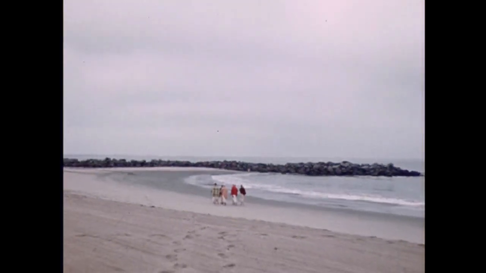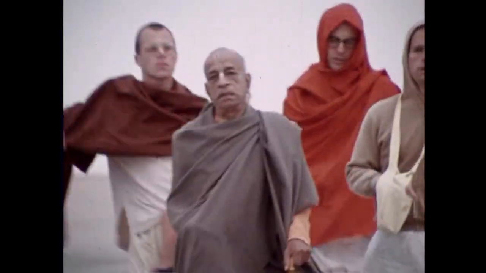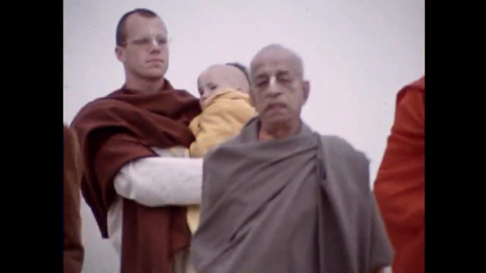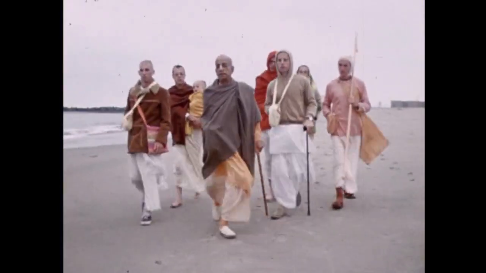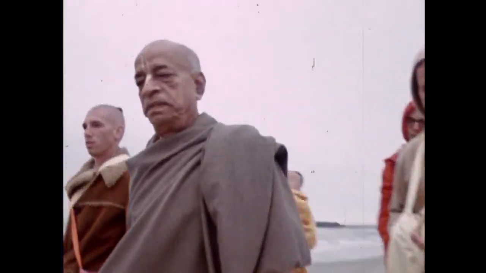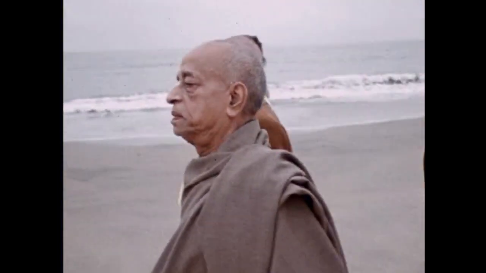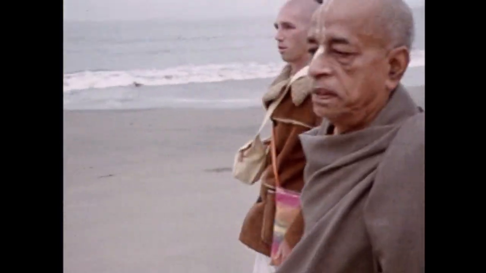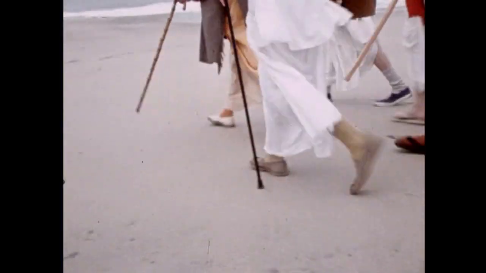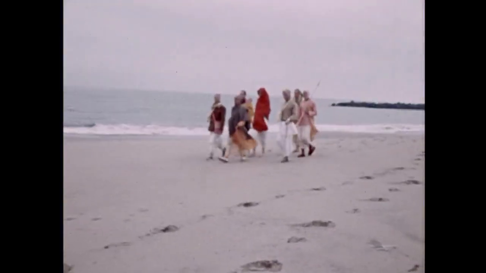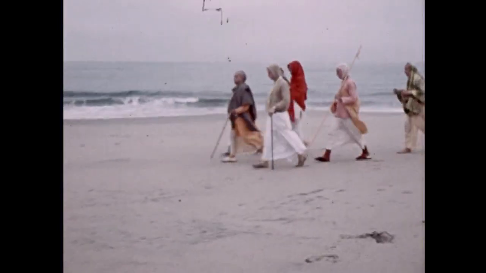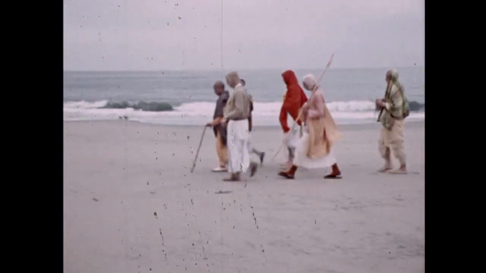Why have you got different types of bodies? Because the condition of the seed is different. The seed is the spirit soul, and by material contact it is covered by a finer body, intelligence, mind and ego. And according to the quality of that ego, we develop different kinds of this material gross body.